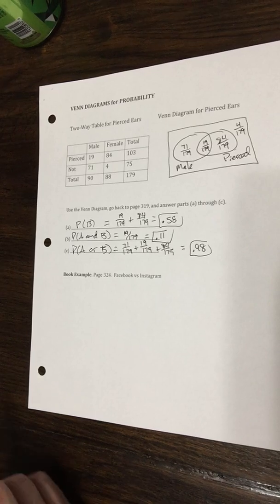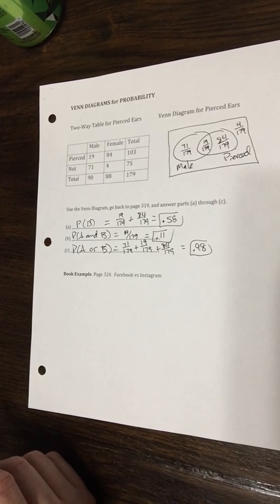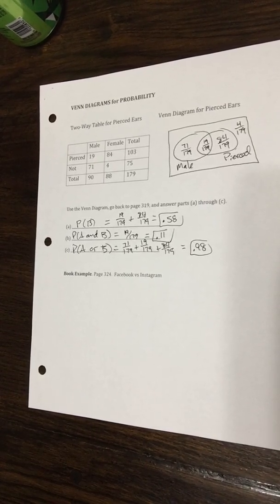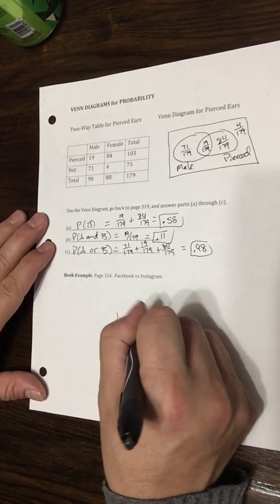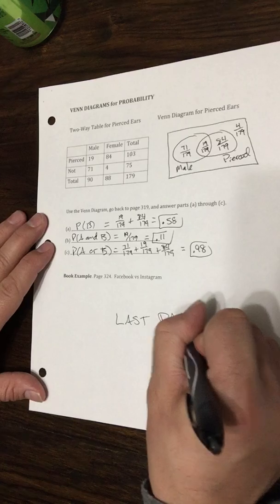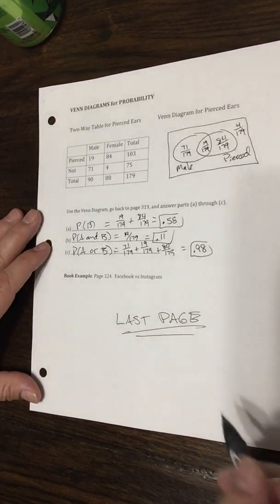Now, the last one, Facebook versus Instagram, I basically kind of did this one already. It's asking you to make the Venn diagram. So I'm just going to say this was on the last page because I thought it fit better when we were talking about it then.